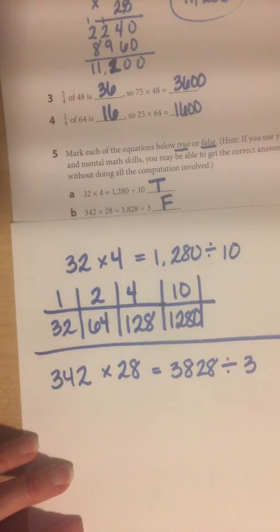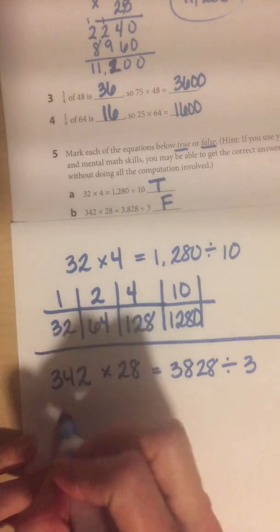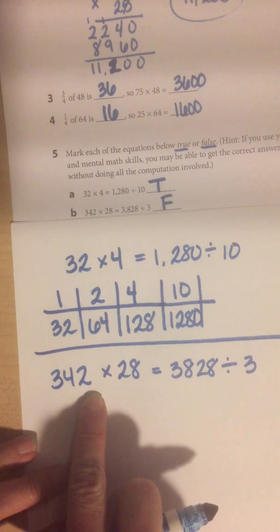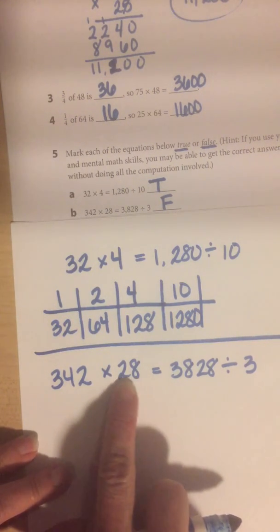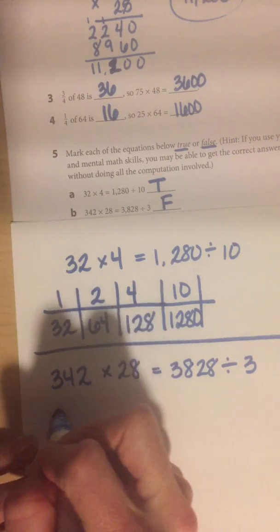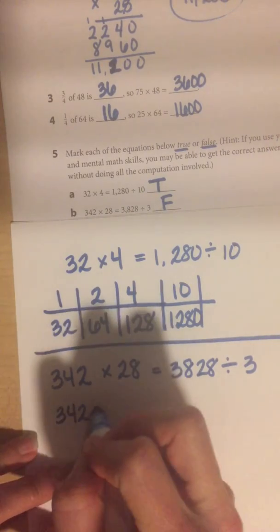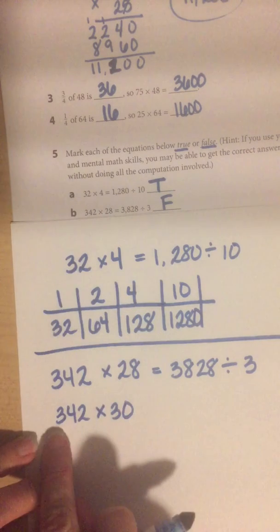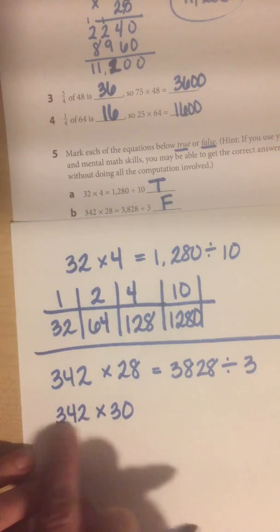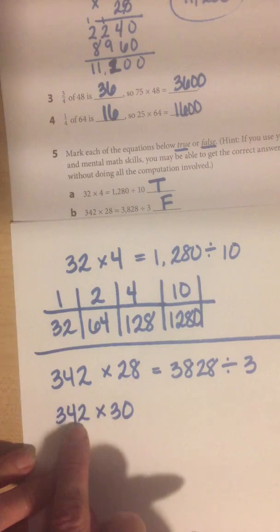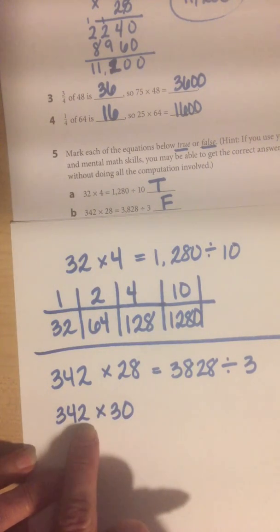Looking at this problem, before we even do any math whatsoever, I know that if I have 342 times 20, or even let's round to 30, 342 times 30. Well, 342 times 3 is 3 times 3 is 9, 3 times 4 is 12, and 3 times 2 is 6.